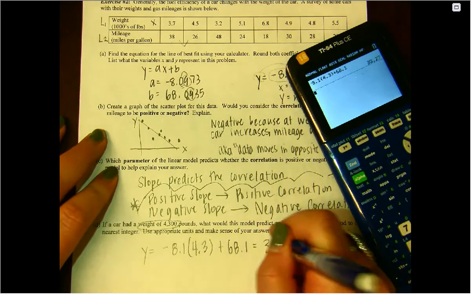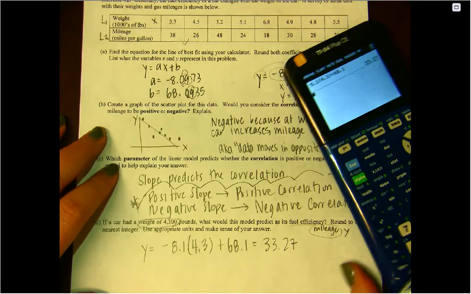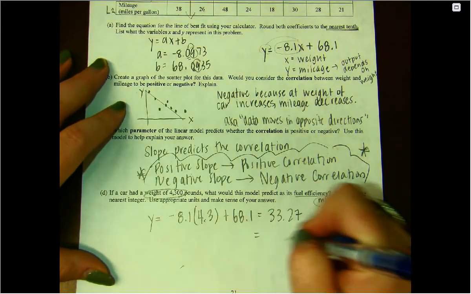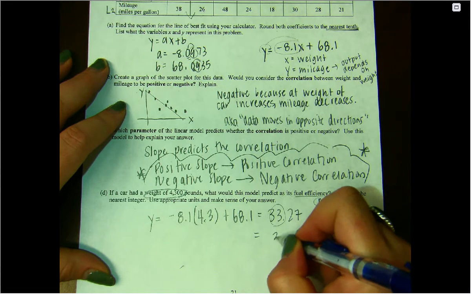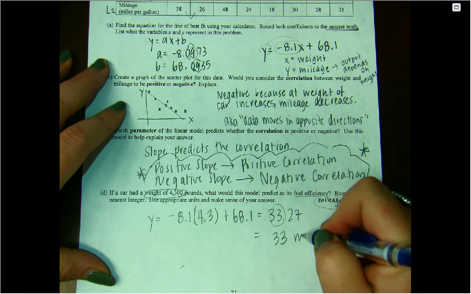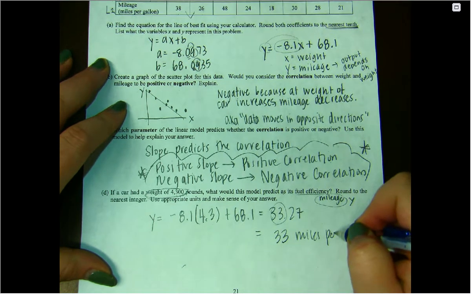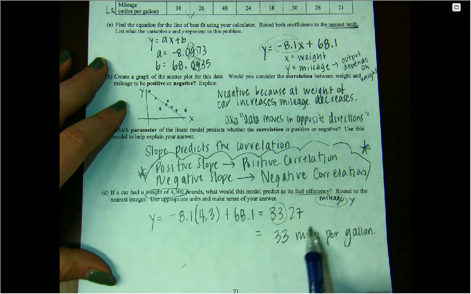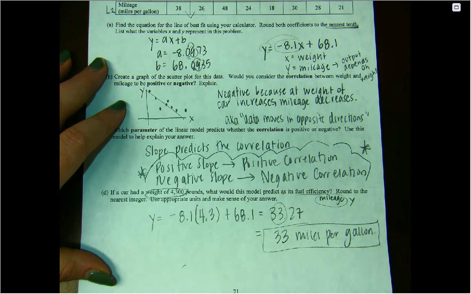I get 33.27, and to the nearest integer, which is the nearest whole number, that is 33 miles per gallon. That is your answer.